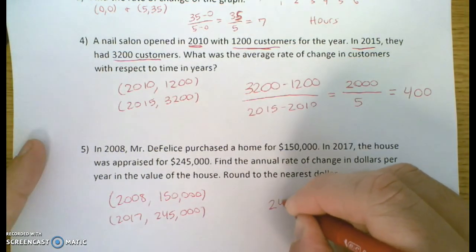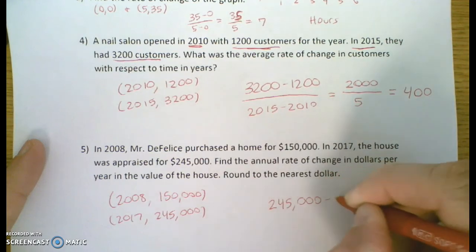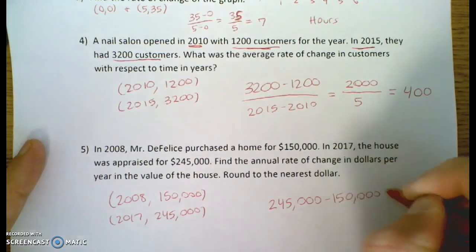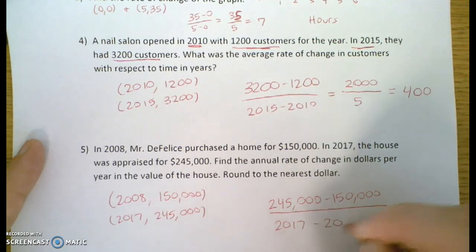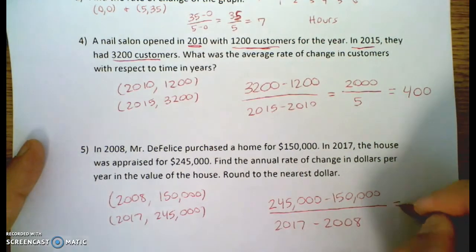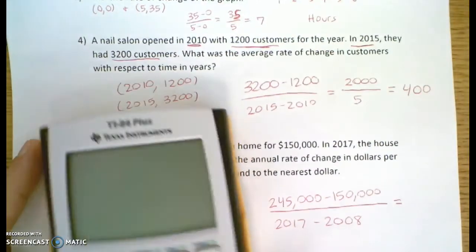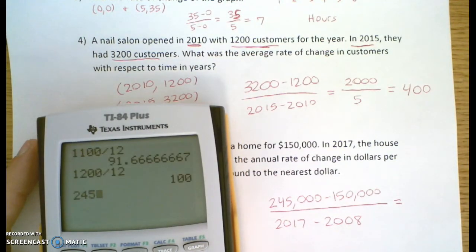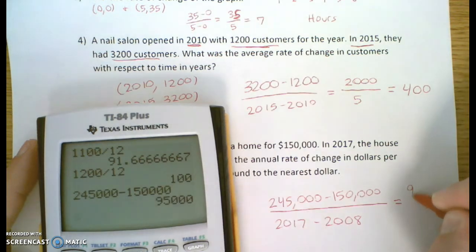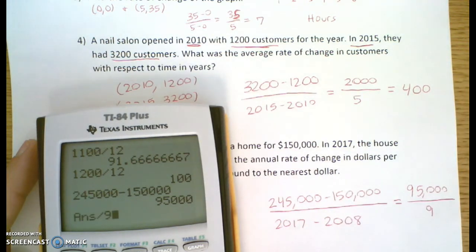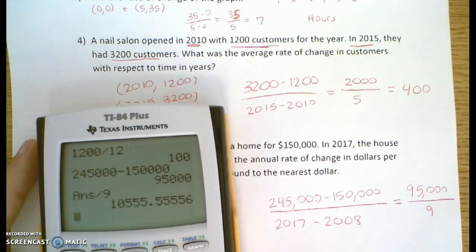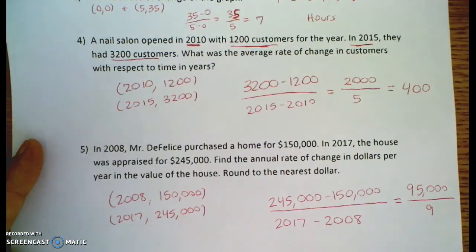So I'm going to do my slope formula again where I subtract. So I am subtracting the values of the houses over the years. So 245,000 minus 150,000 is 95,000. 2017 minus 2008 is 9, so dividing 95,000 by 9, I'm going to have to round to about $10,556.